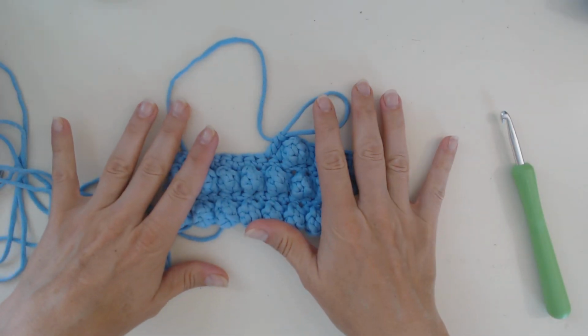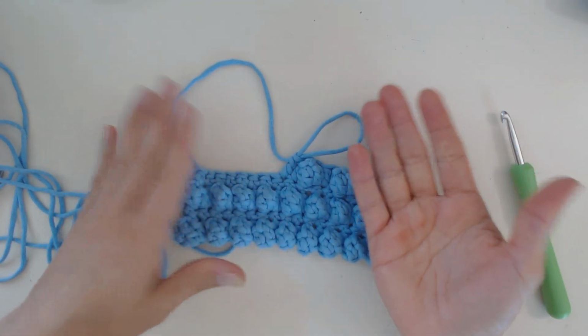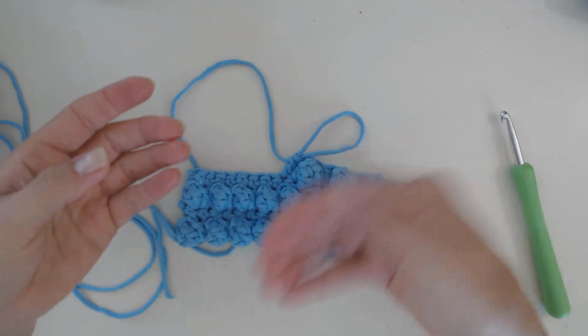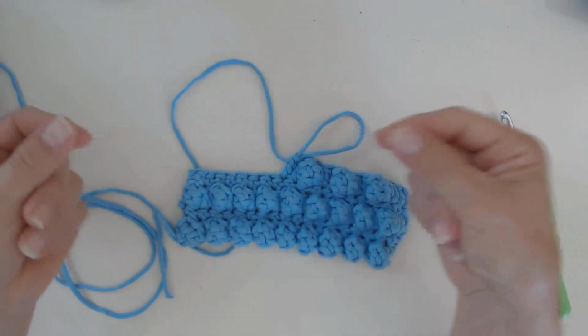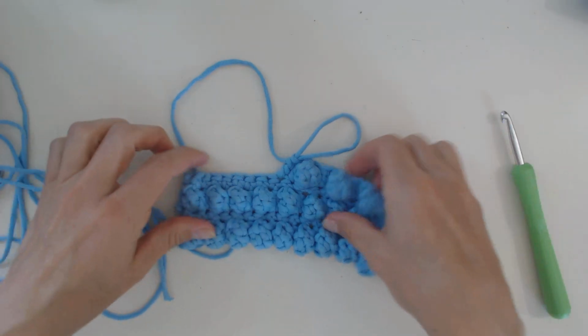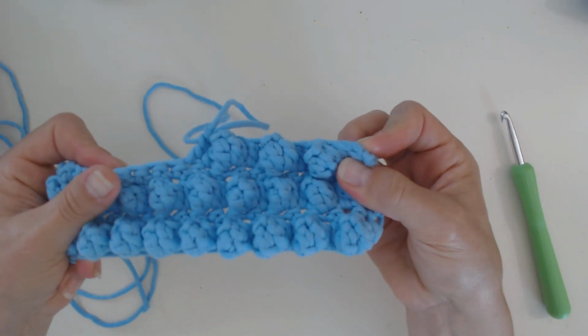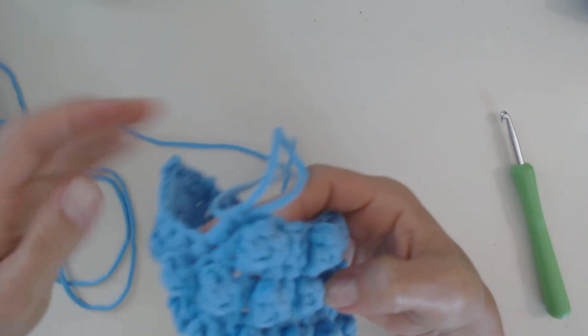Pillow covers are also great too. You make one flat panel and then you make another one and then you seam it together. You stuff the pillow or put a pillow insert in and then make a button enclosure. So just a lot of different things you can do with this stitch.